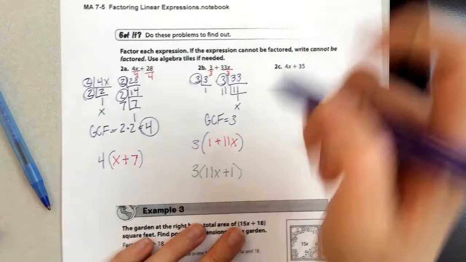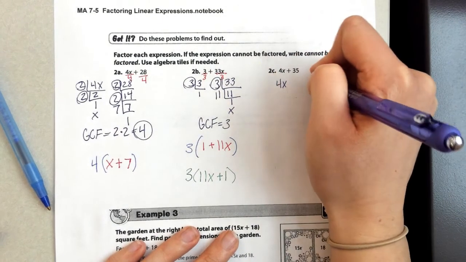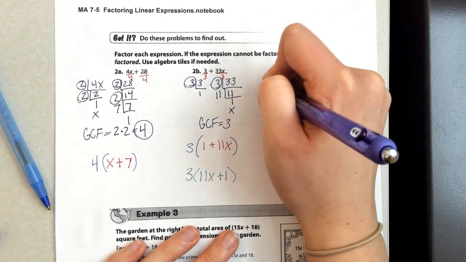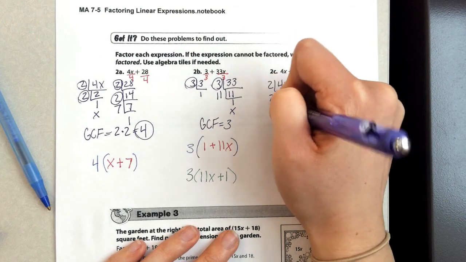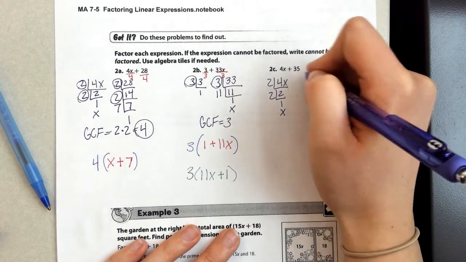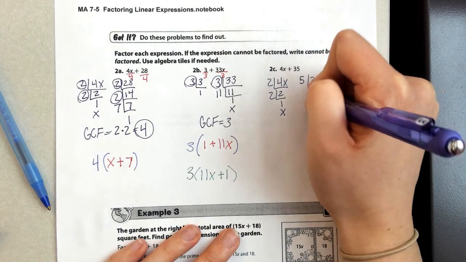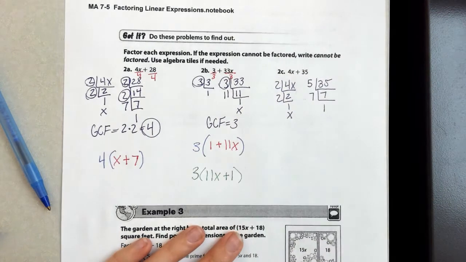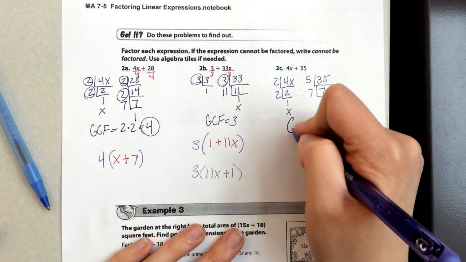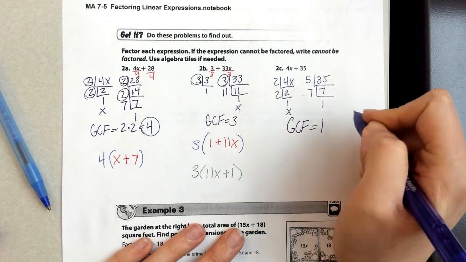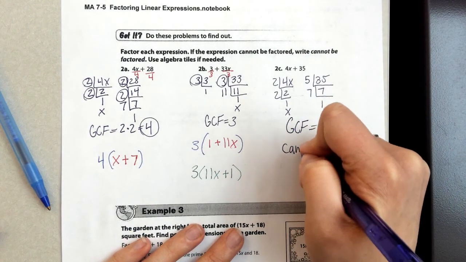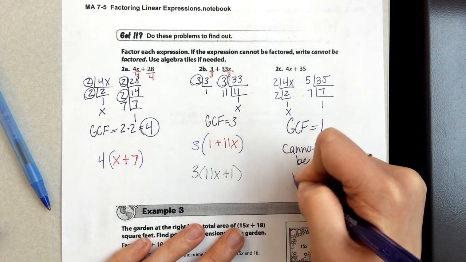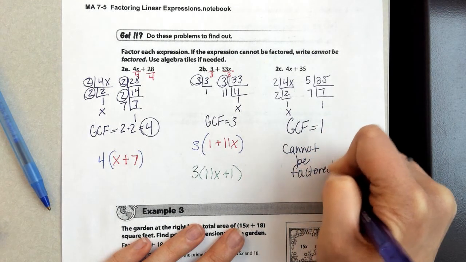And the last one here, 4x and 35, that's 2, 2, 1x, that's 5, 7, 1. Notice the only thing they have in common is a 1. If my GCF equals 1, I write cannot be factored.